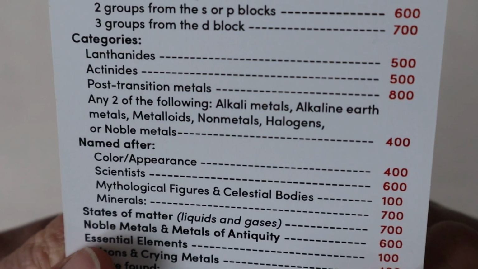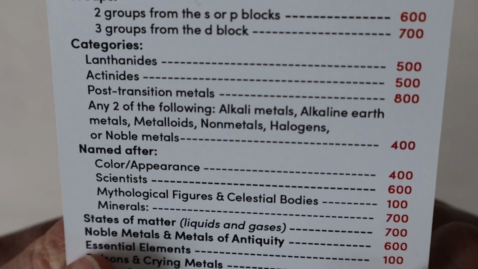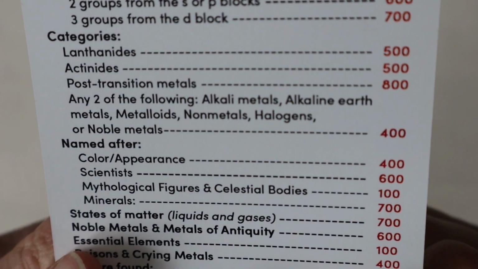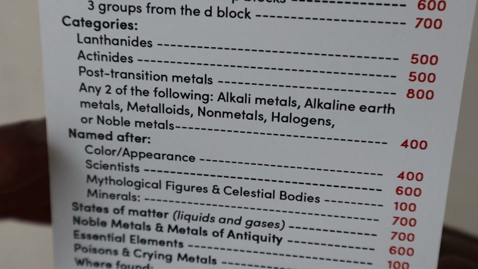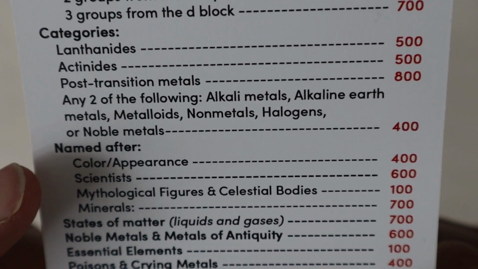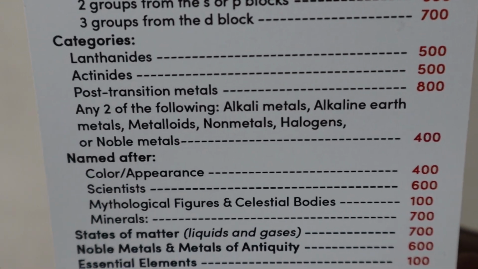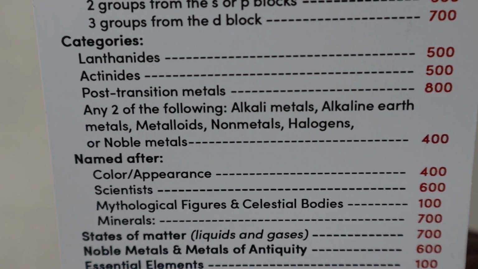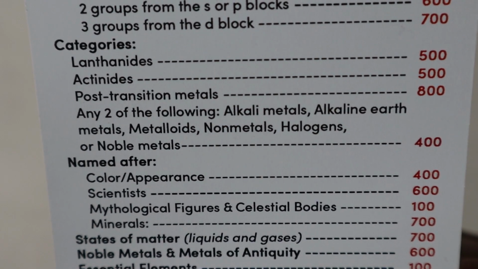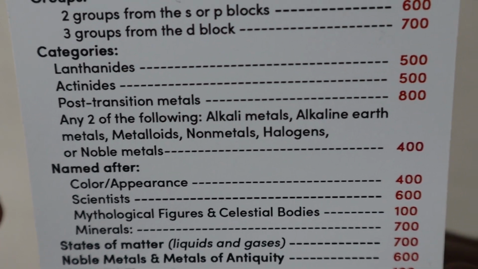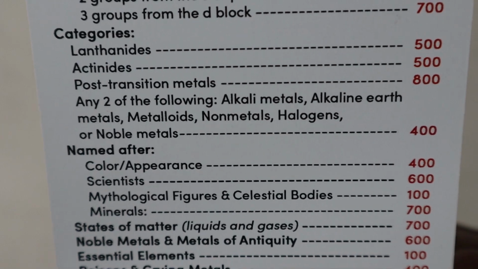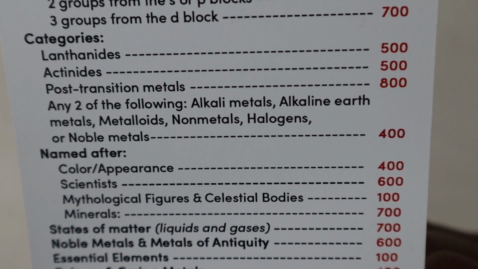Alright, now let's talk about hands that you can make based off of what elements are named after, or the meaning of the element's name. We have a few different hands you can get based on that criteria. You have elements that are named after a color or an appearance, elements that are named after a scientist, elements that are named after mythological figures and or celestial bodies, and elements that are named after minerals.